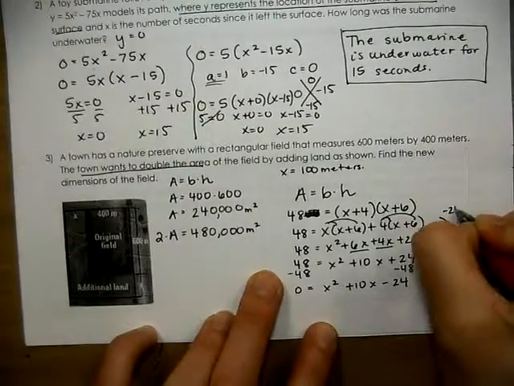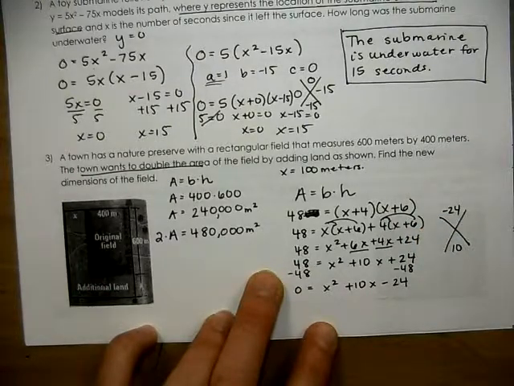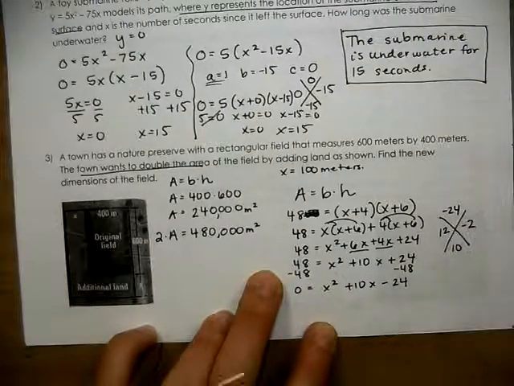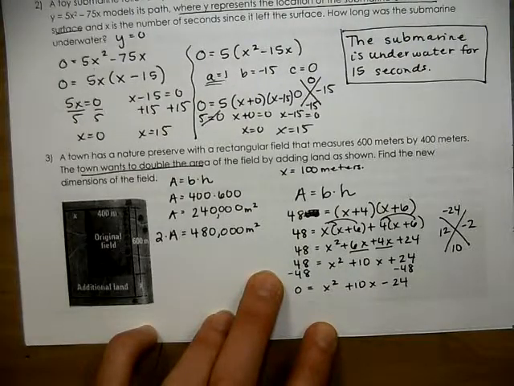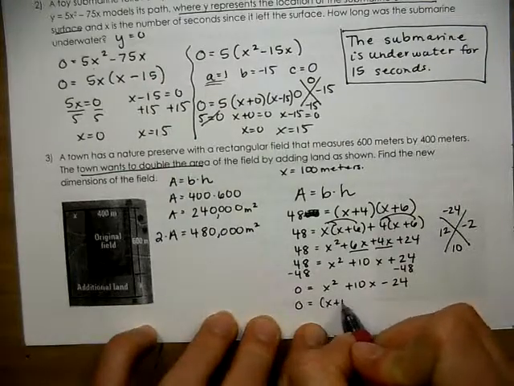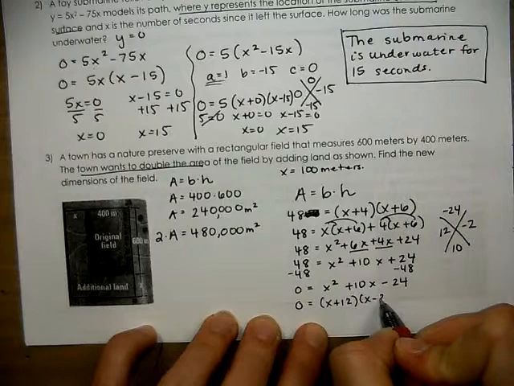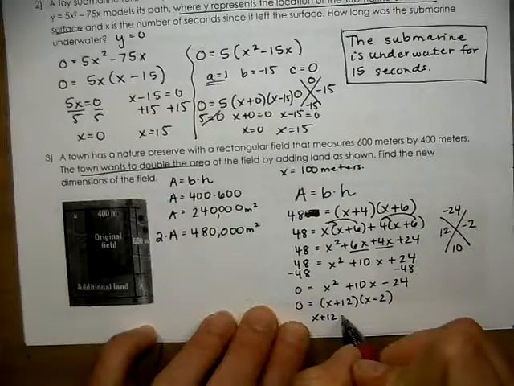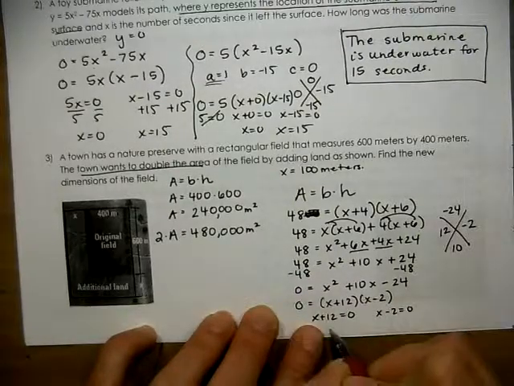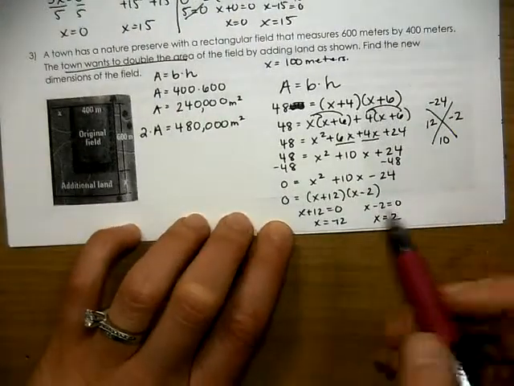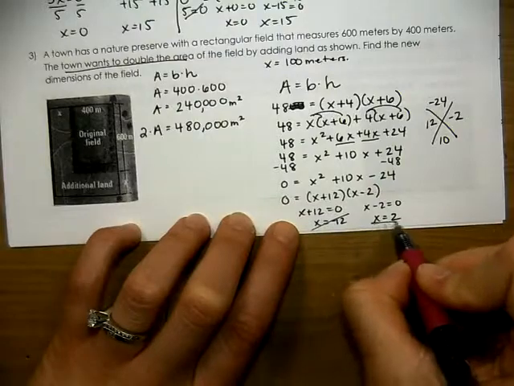So I need two things that multiply to be negative 24 and add to be 10. And those two numbers, what would that be? 12 and negative 2. So when I solve this, I get 0 equals x plus 12 and x minus 2. And if I now solve using zero product property because I have the product equals 0, I get x equals negative 12 and x equals a positive 2. Well, a length of negative 12 doesn't really make sense. So this is really our only option.